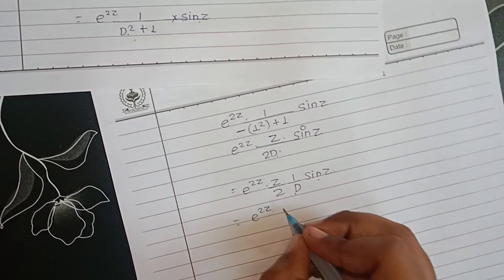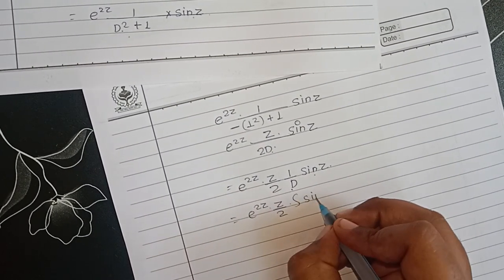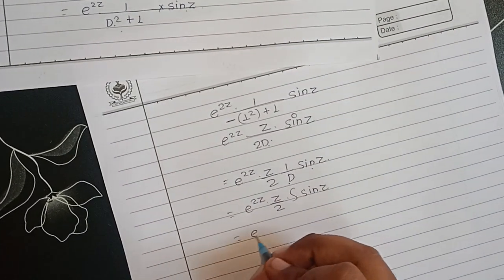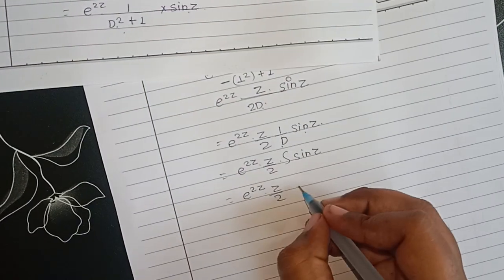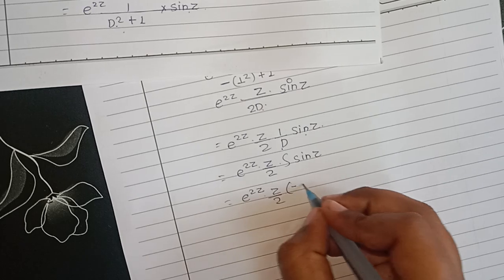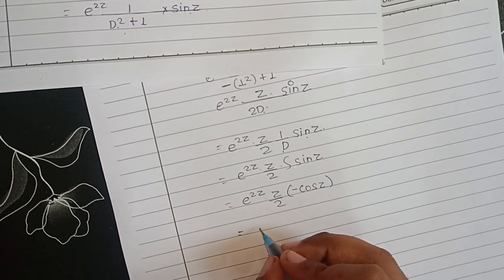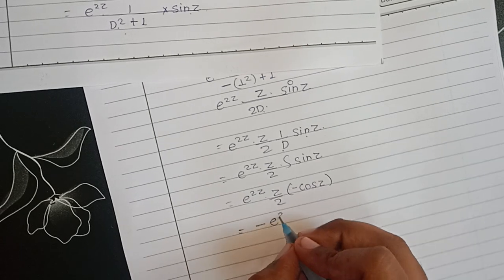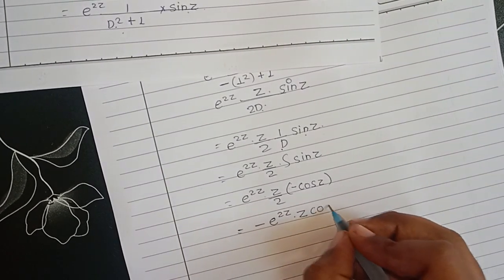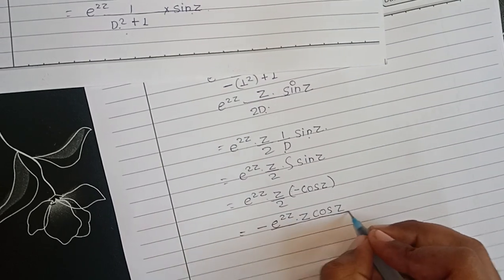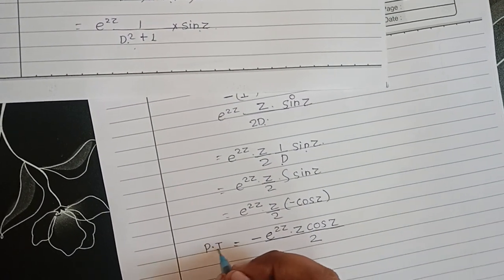Integration of sin z is minus cos z. It becomes minus e raised to 2z into z cos z whole divided by 2. So this is our PI.